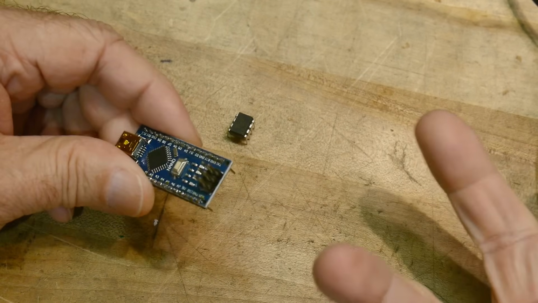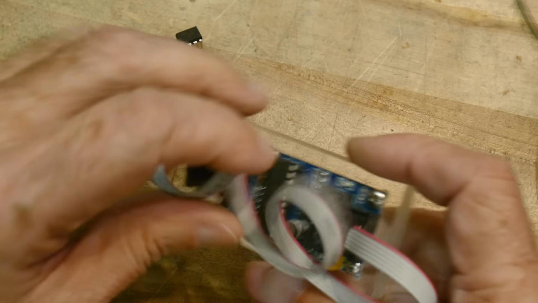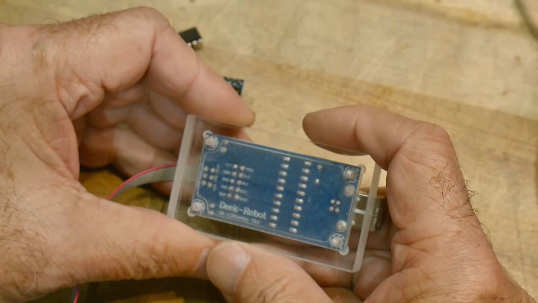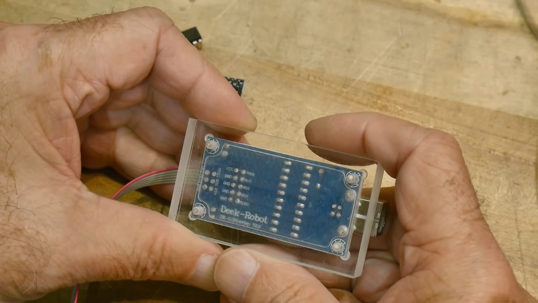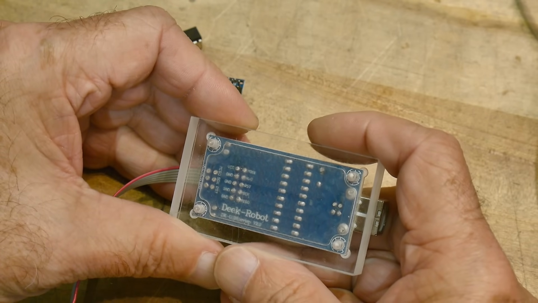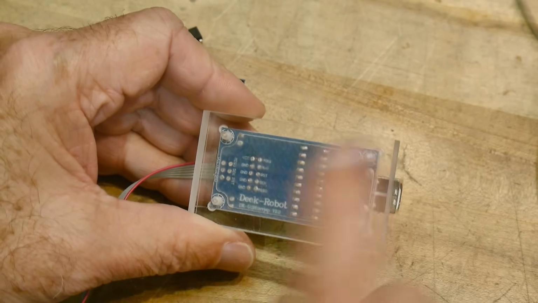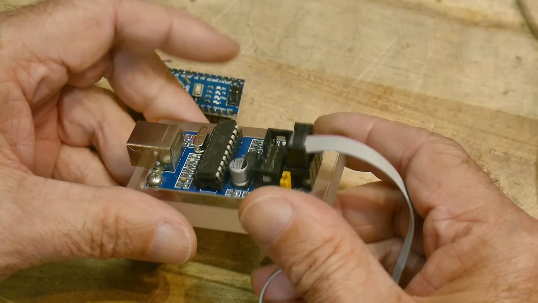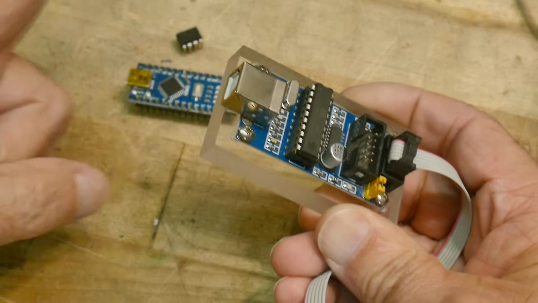Well, you need a programmer. So what does a programmer look like? Well, they come in different shapes and sizes. I'll show you two here. This is a USB tiny ISP. That's what this board is. I think this is like the first board ever made. And it has a USB connection, so you can hook this up to your computer.